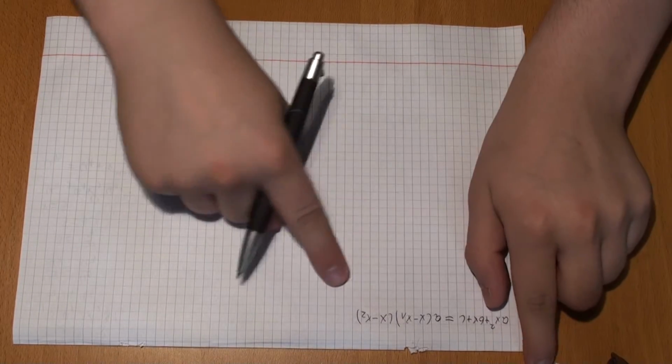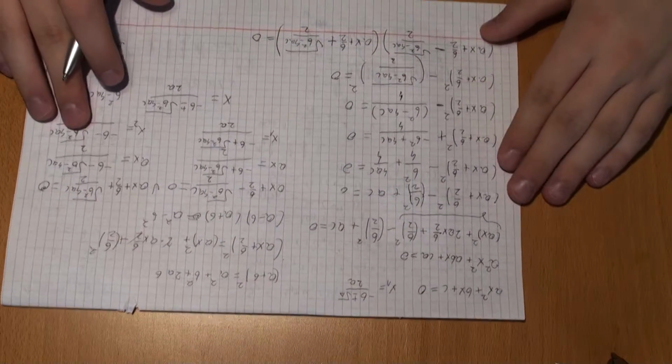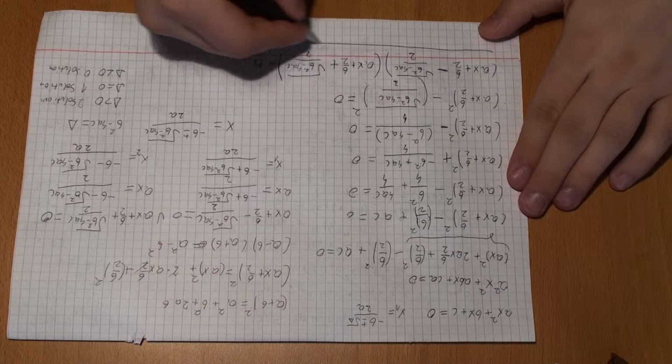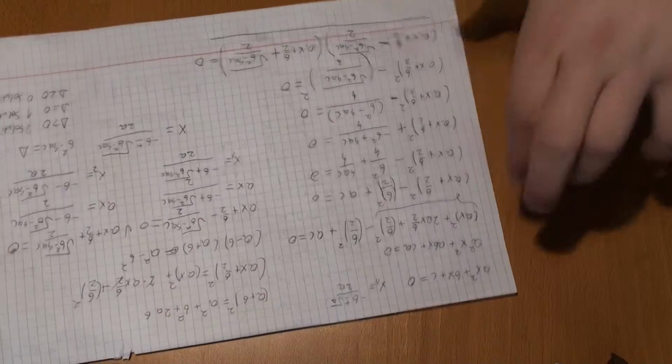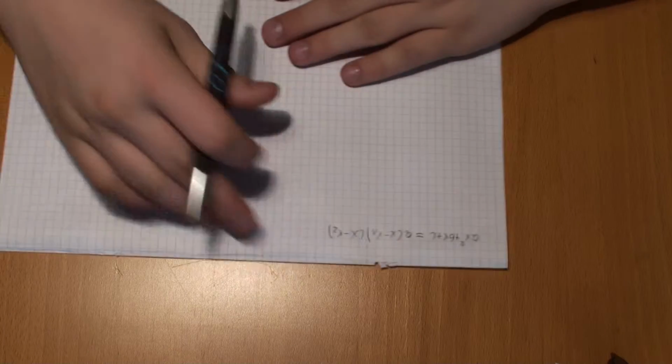To actually derive it, we did derive it a little bit earlier, and I think it's quite visible right here. Let me just rewrite it over here.